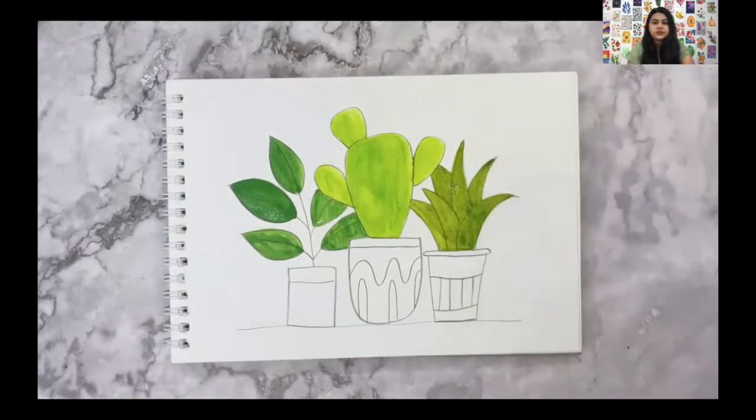Perfect. So as you can see, I've gone ahead and finished up with all of my green. I'm going to wait here for a second before we move on to the next step.